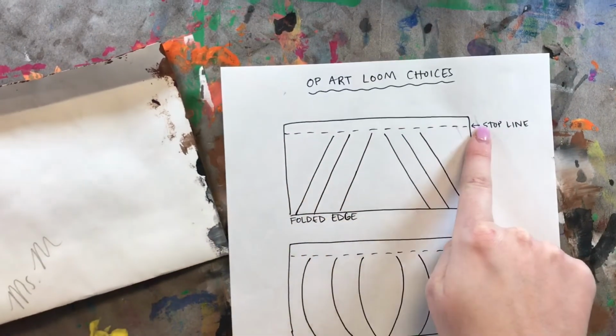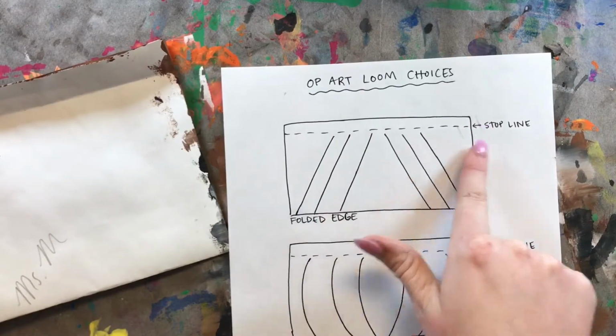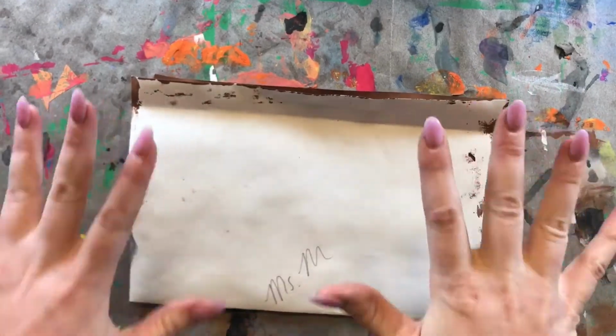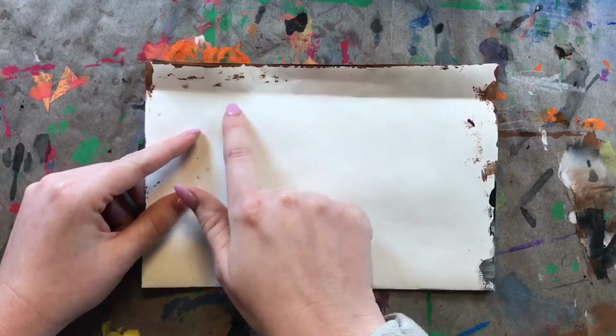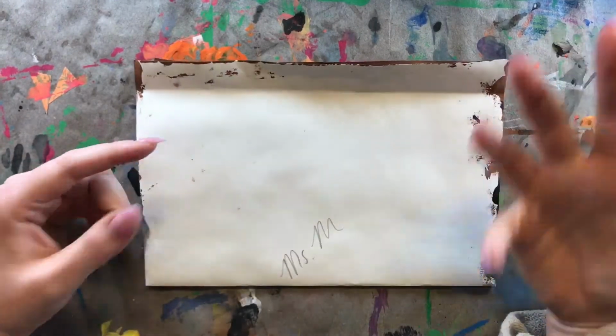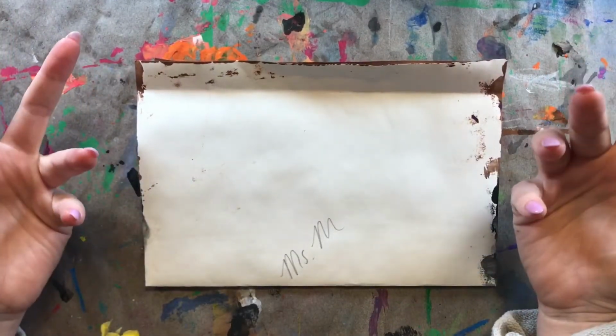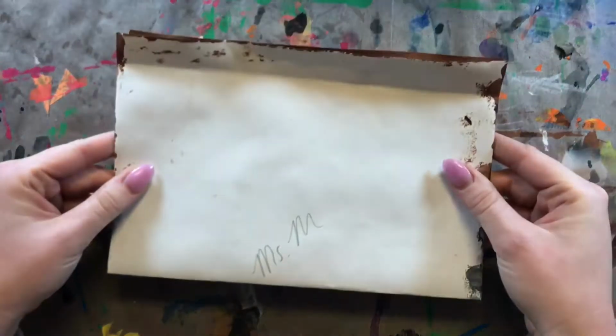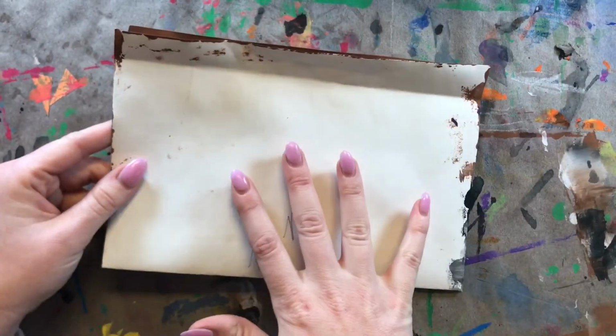This little dotted line on this sheet is supposed to represent the stop line, and that is the line where our scissors are going to stop cutting. If you cut all the way past this stop line right here that we just folded, then your loom is going to be cut into a couple of pieces, and we don't want this loom to be cut in half. We don't want any pieces of this loom to be falling off. At the end of today, you should have one entire piece of paper with some cuts in it.